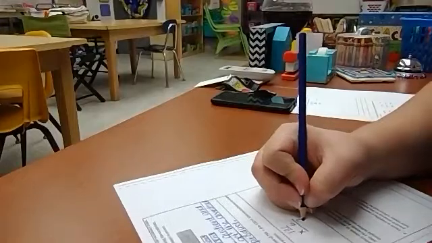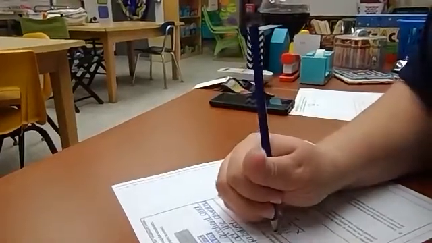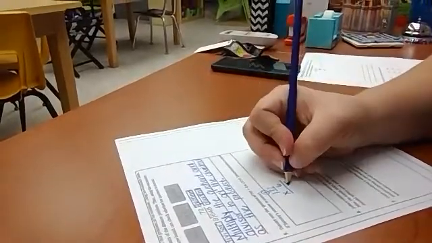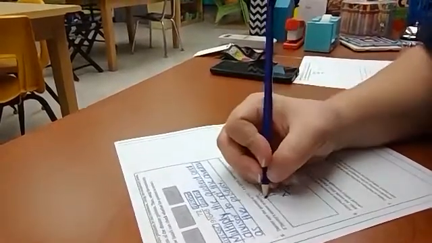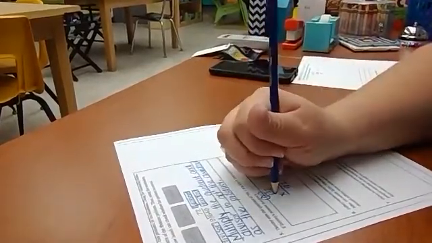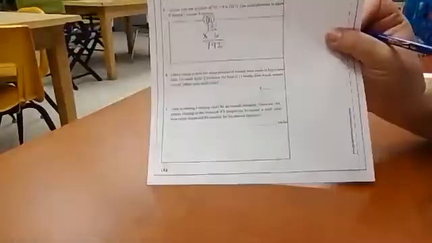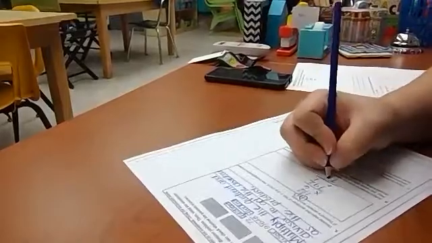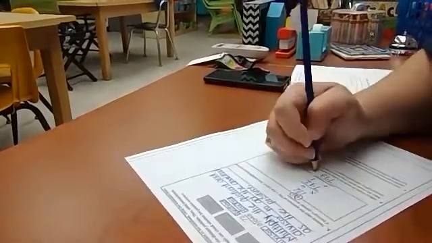2 times 6 is 12. Write the 2, carry the 1. 6 times 3 is 18, plus 1 is 19. Write the 9, carry the 1. 6 times 1 is 6, plus 1 is 7. So I got 792 when I multiplied. And now we're going to do the remainder 1. We're going to add 1. And 792 plus 1 is 793. Yes, Tammy was correct.